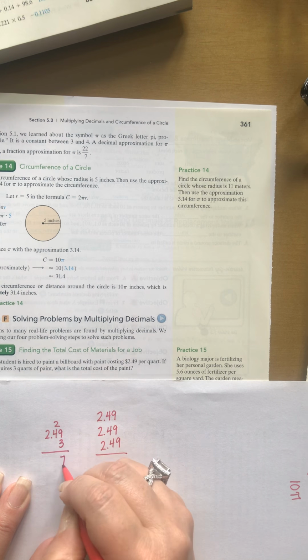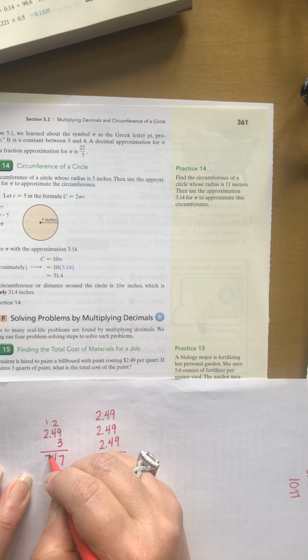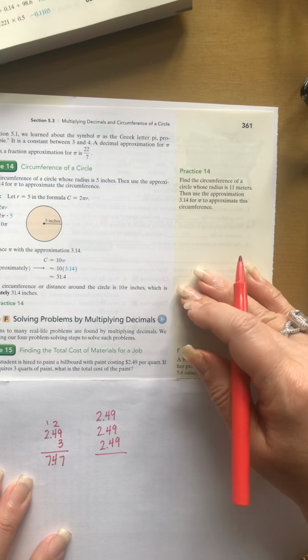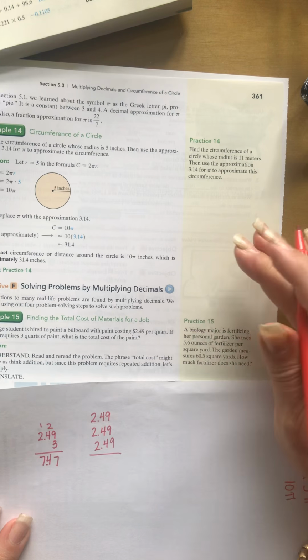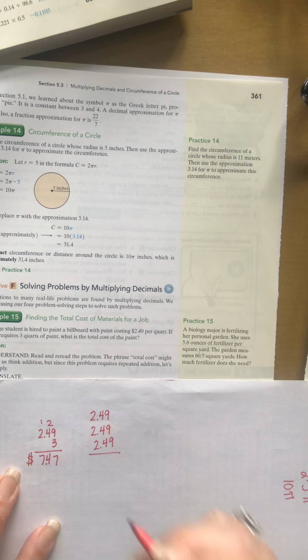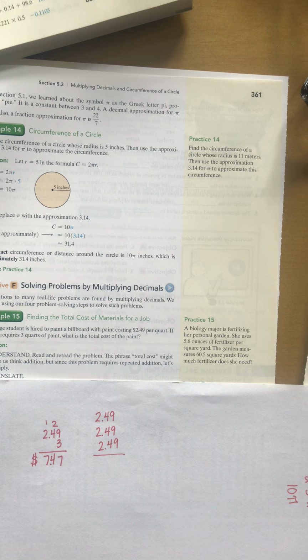So you get 27, 12, 13, 14, 7, and move the decimal 2 places. So it's $7.47 for all of the paint. And that ends 5.3.